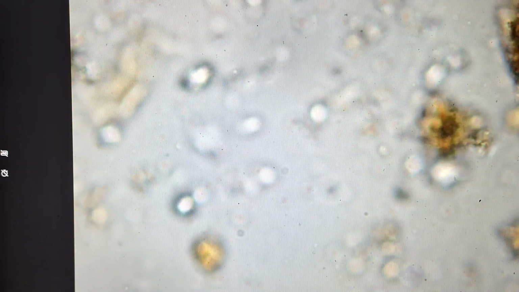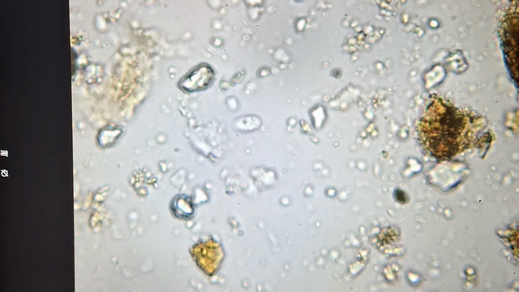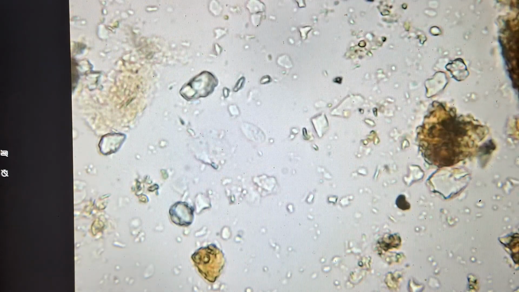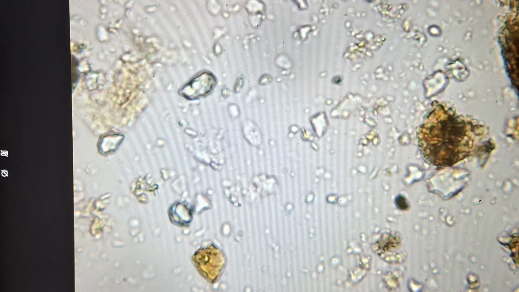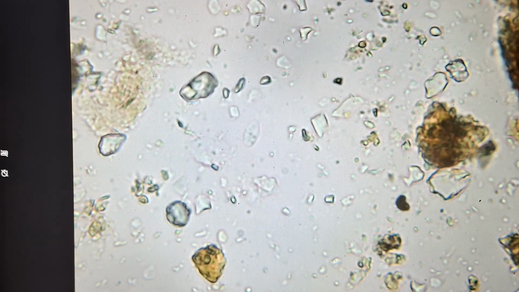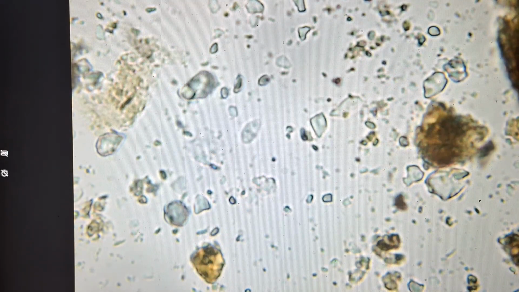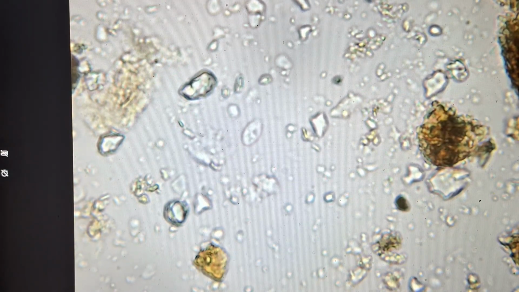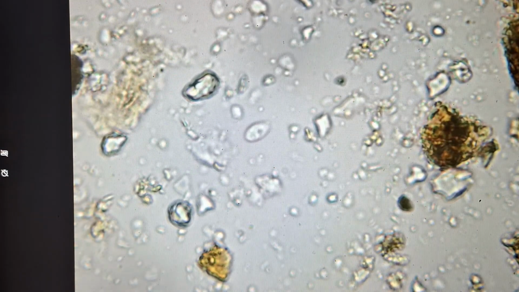Didn't even really have to move. Right there, we're seeing a shelled amoeba. So this is going to be a protozoa. So we have the bacteria and the fungi are the decomposers, and feeding on that are protozoa. Actually, this is a flagellate. Let me change the coloring a little. We'll see he's got a tail sticking out the back of it.